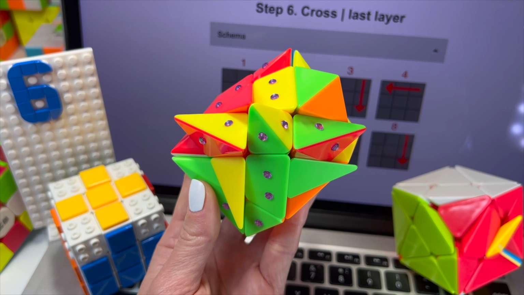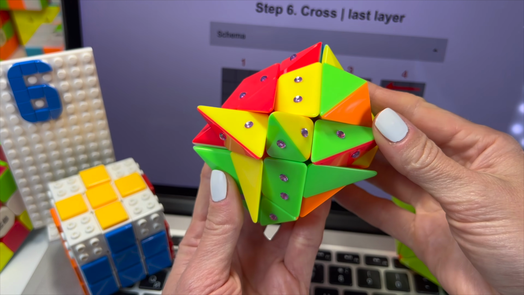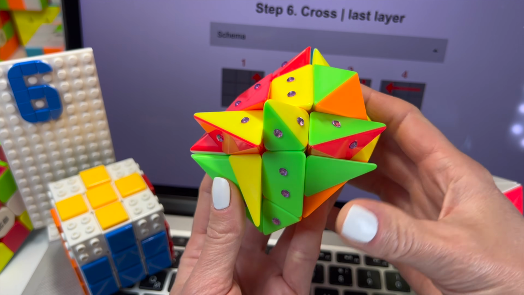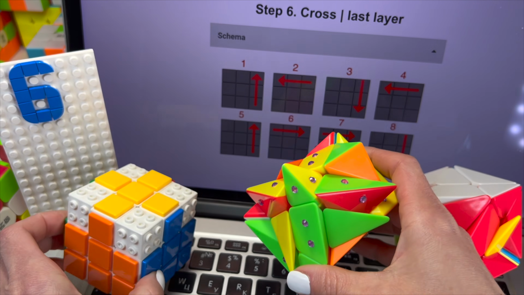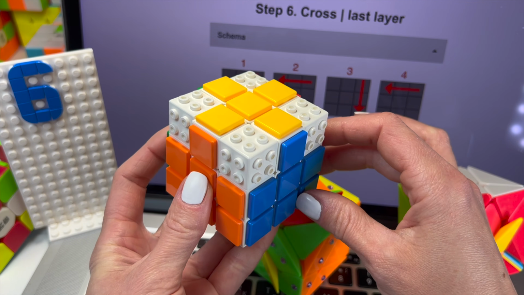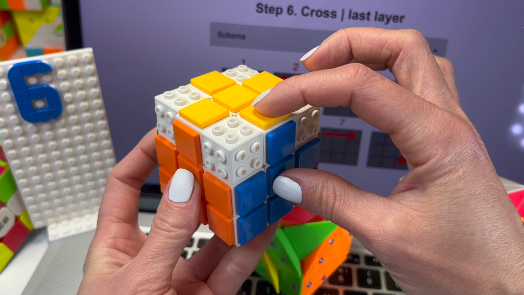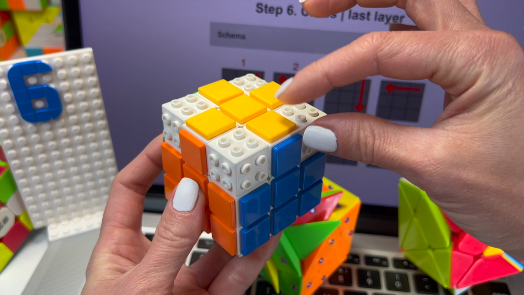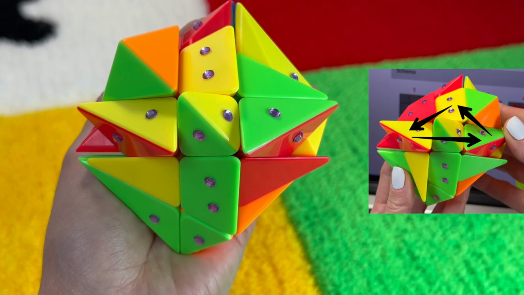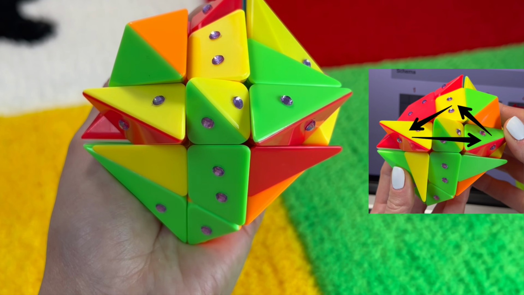In step 6, we just need to apply the algorithm that moves all edges on their spots. And the cross on the top layer will be completely solved. The same algorithm we applied when we solved Rubik's Cube edges of the last layer. I mean when we connected them with the center of the top and middle layers by color. I want to show you what this algorithm does, because you can predict what you get.